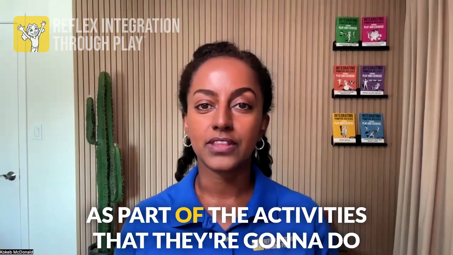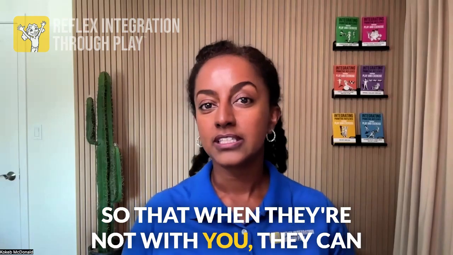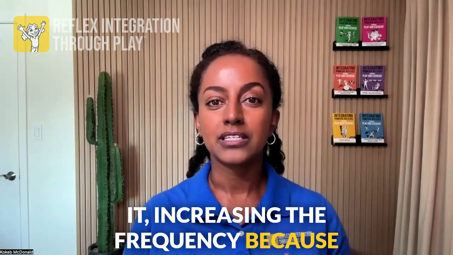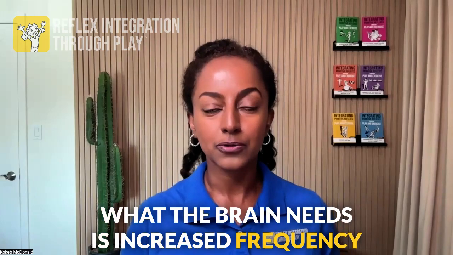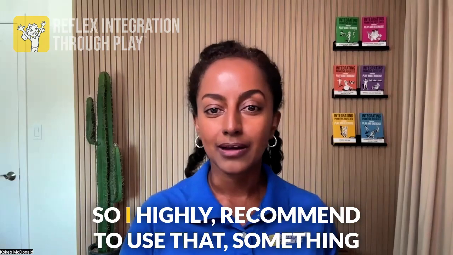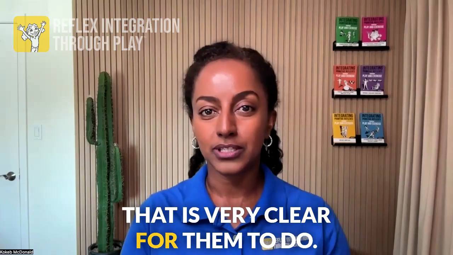embedding that as part of the activities that they're going to do so that when they're now with you, they can continue practicing and working on it, increasing the frequency, because what the brain needs is increased frequency for better myelination and growth. So I highly recommend to use that, something that is very clear for them to do.